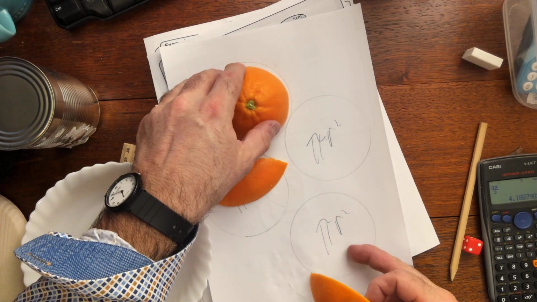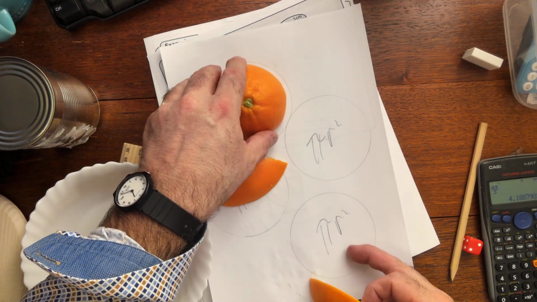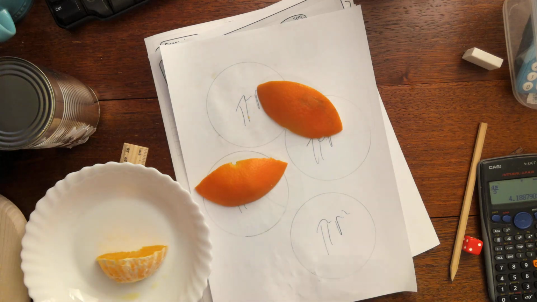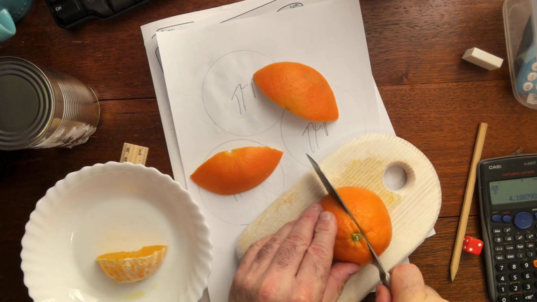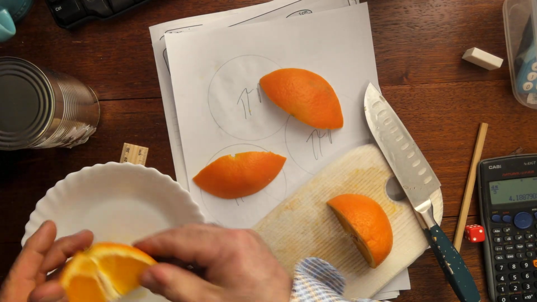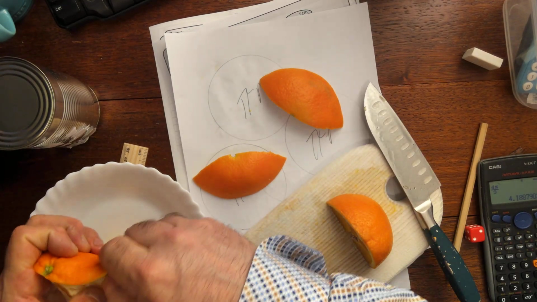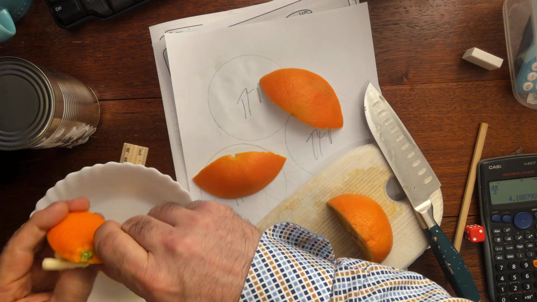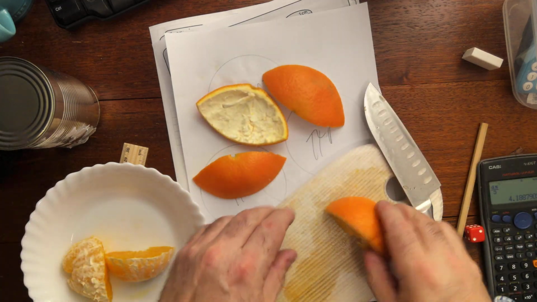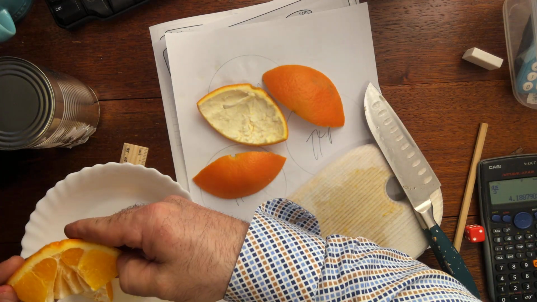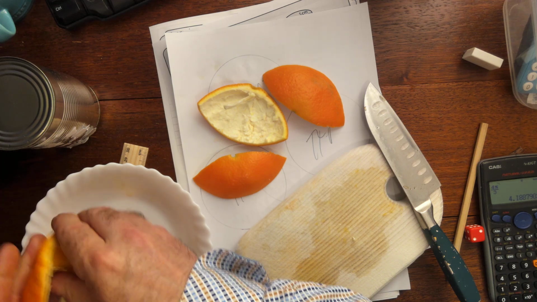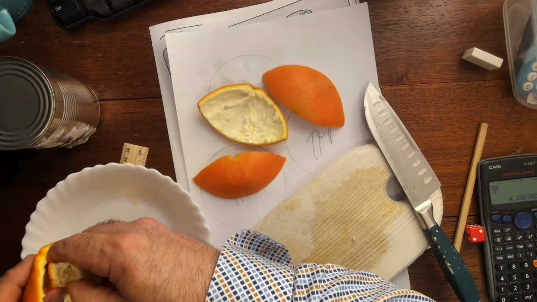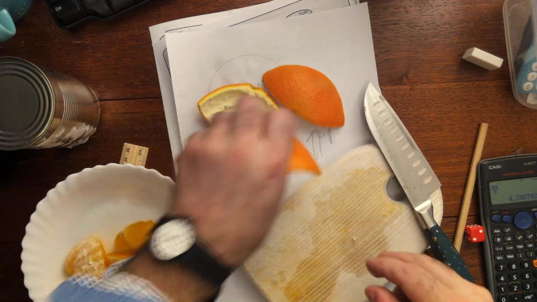I made my circles too big, so we're going to shrink them just to make the point. I don't have to eat it, you know. I'm going to talk if I eat it. That's okay, because we're just getting the orange. What a mess.